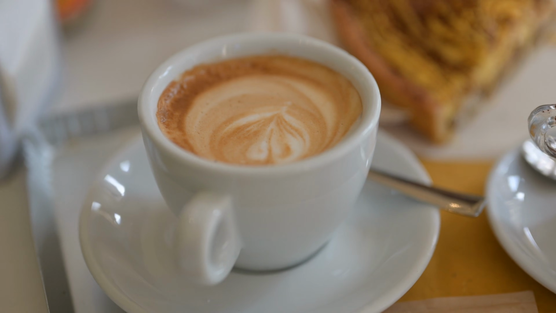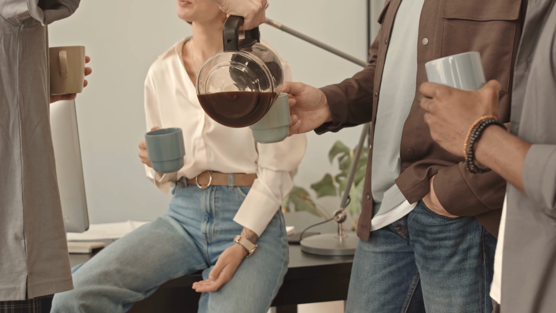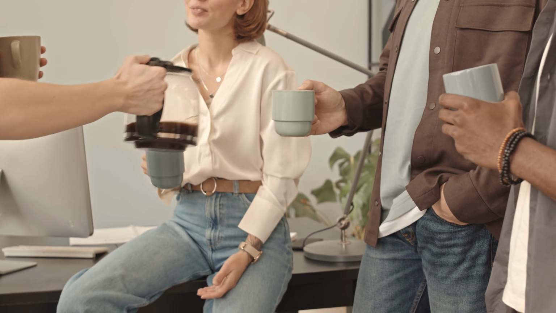So whether you're setting up a coffee shop or you're just looking to buy a coffee to serve to your own staff, choosing the right beans for your business is going to have a great impact on the customer or staff satisfaction and the revenue of your coffee program as well.